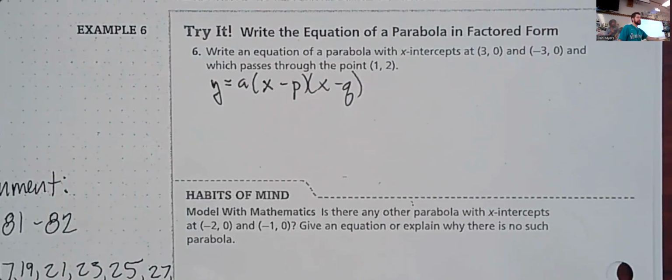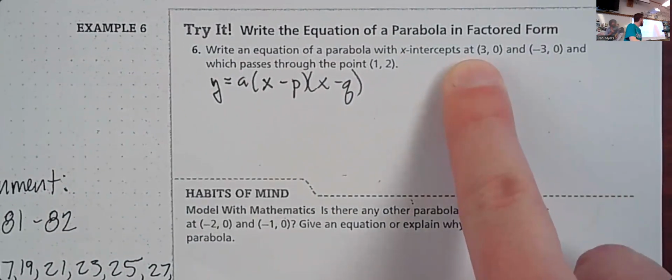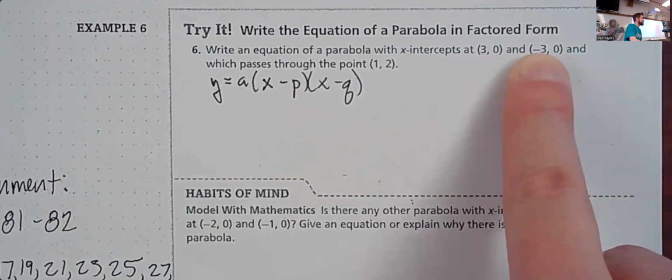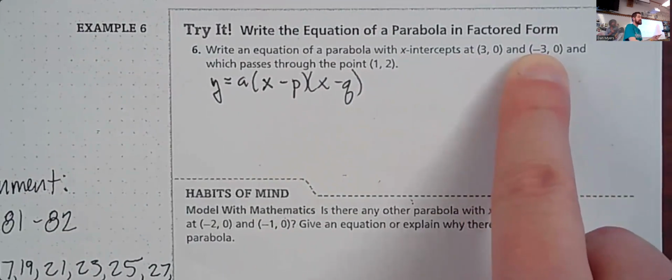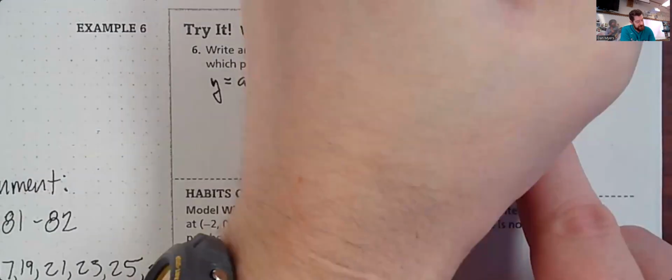Okay, you ready? So take a look. If y equals 0, that's one of our zeros. If y equals 0, that's another one of our zeros. It does not matter which one is p or which one is q. I'm just going to go in alphabetical order. So the first one I see, 3, that's going to be p. Negative 3, that'll be q.